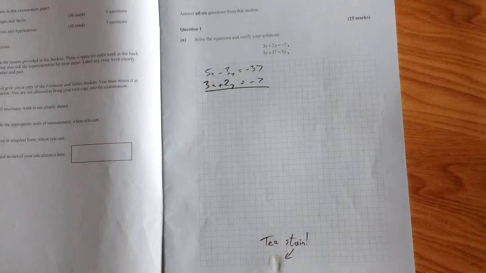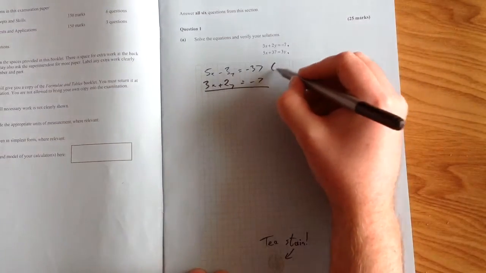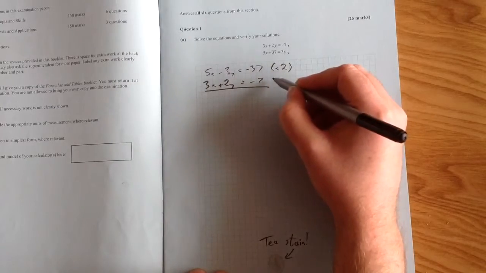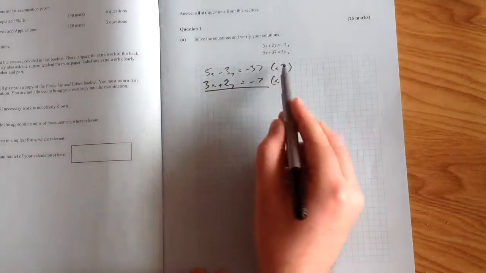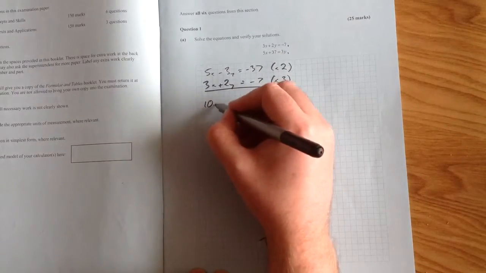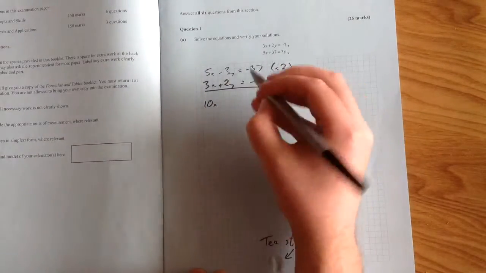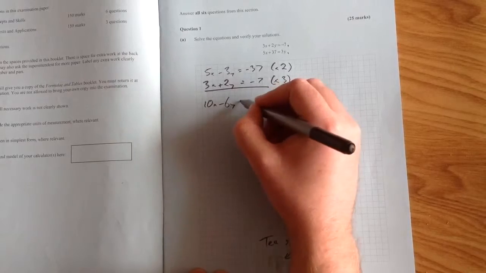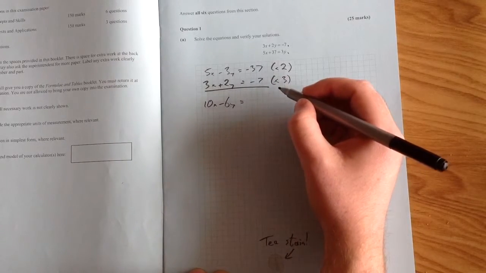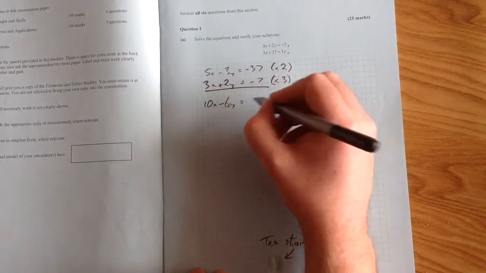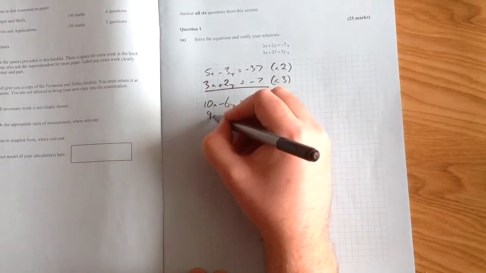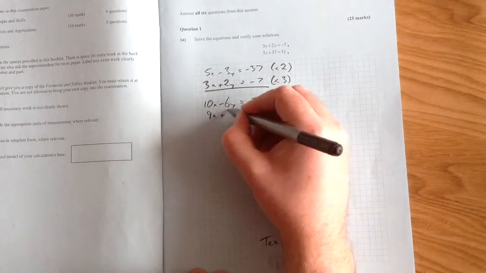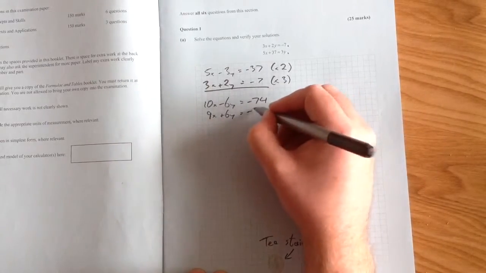Okay, so I think what I'll do is I'll make the y values the same. So to do that, I'm going to have to multiply the top line by 2, and I'm going to have to multiply the bottom line by 3. And let's see what happens. So 2 multiplied by 5x gives me 10x. 2 multiplied by minus 3y gives me minus 6y is equal to minus 74. Well, down here, 3 times 3x is going to be 9x plus 6y is equal to minus 21.